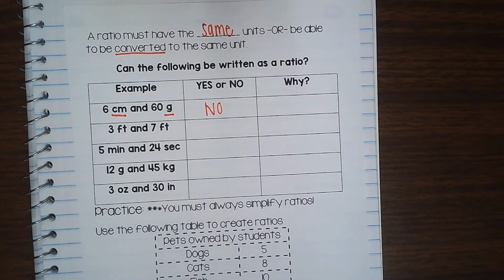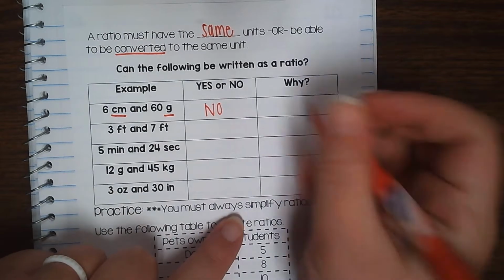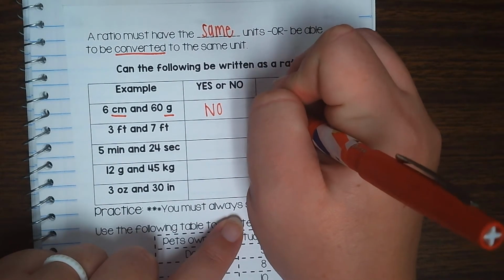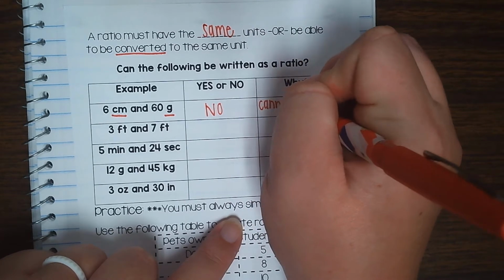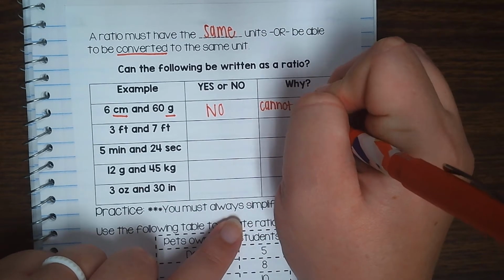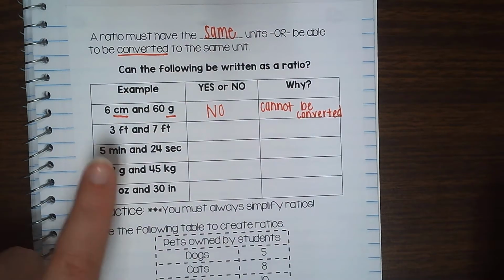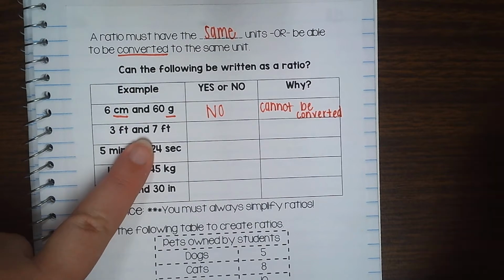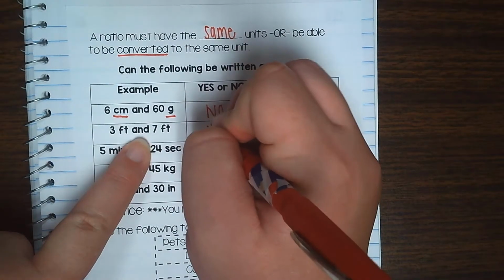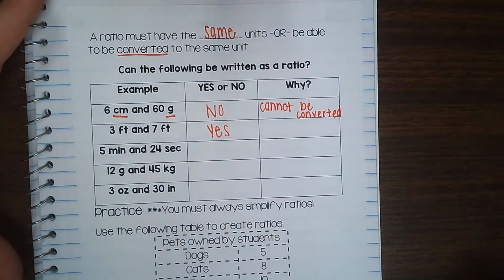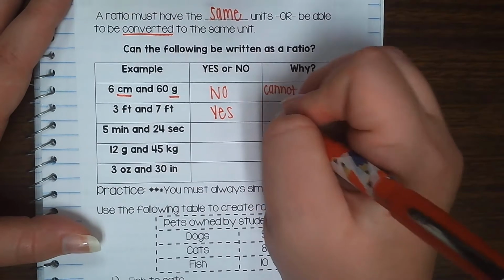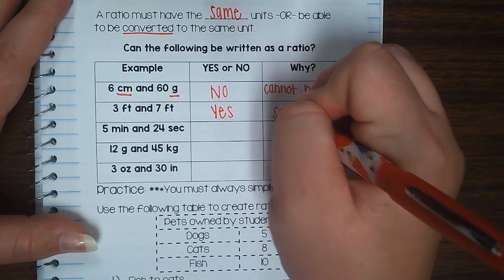So we would just put in there, they are not the same. They cannot be converted. Three feet to 7 feet. Yes, they can form a ratio because they are the same unit.